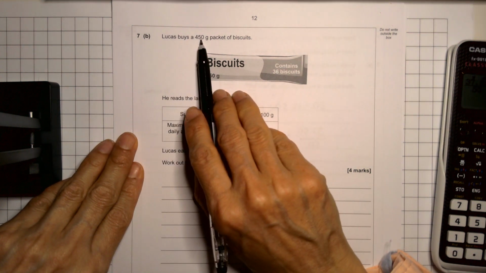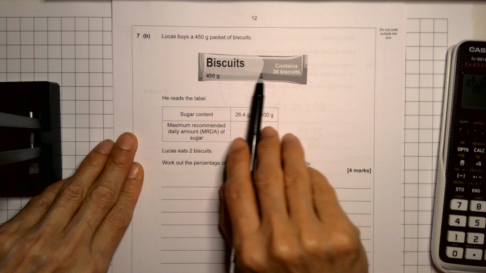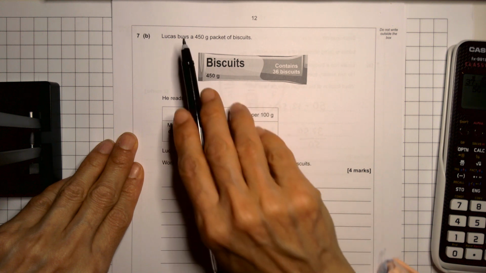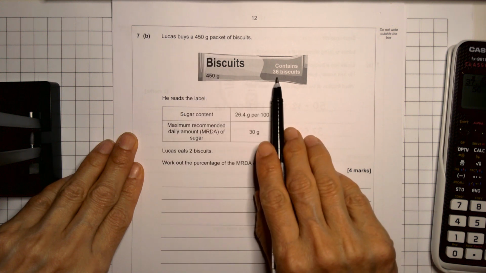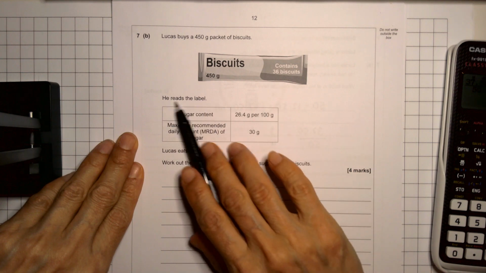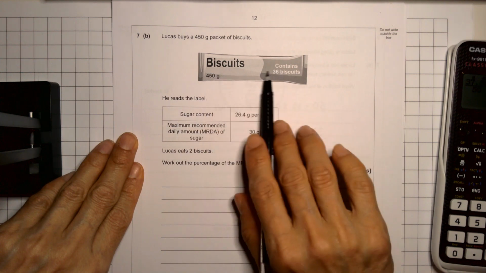Lucas buys a packet of biscuits. Here's our packet of biscuits. And it tells us the weight, and it also tells us the number of biscuits. There's also a label. So when he reads the label on this packet of biscuits, it says how much sugar.